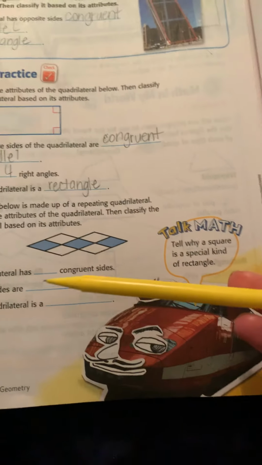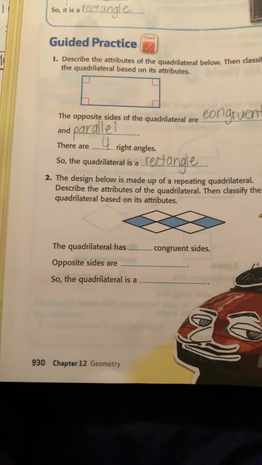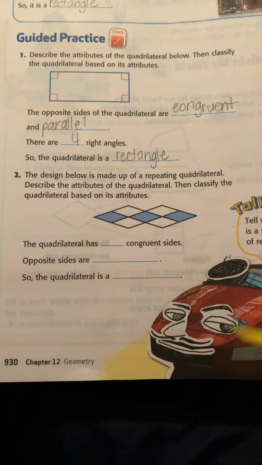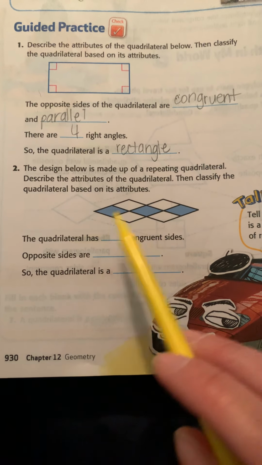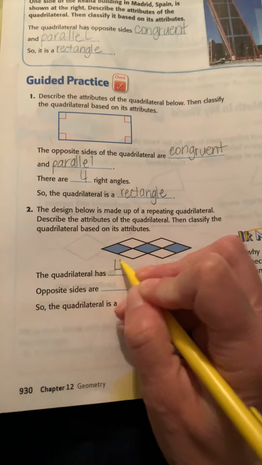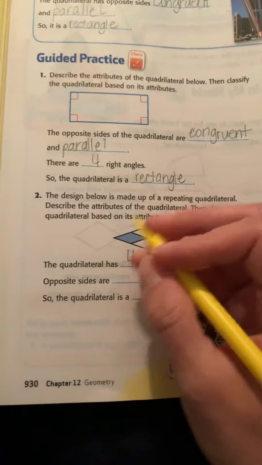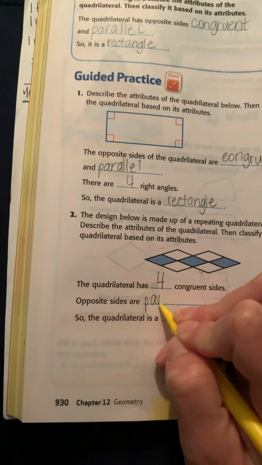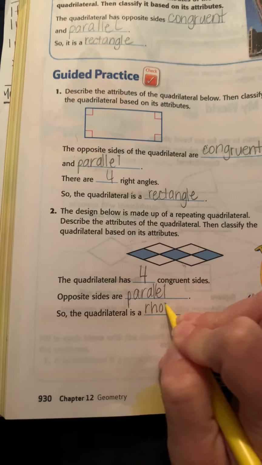This design over here below is made up of repeating quadrilaterals. We're going to describe the attributes of the quadrilateral, then classify it. So if you take a look, the quadrilateral has blank congruent sides. They all are the same, so it has 4 congruent sides. The opposite sides are indeed parallel to each other. This time it has no 90-degree angles, so this is a rhombus.